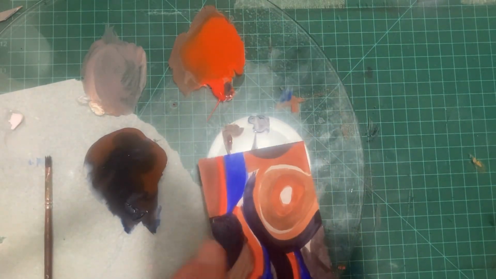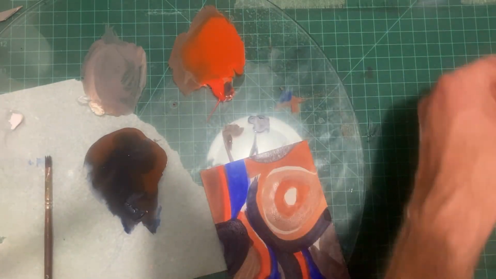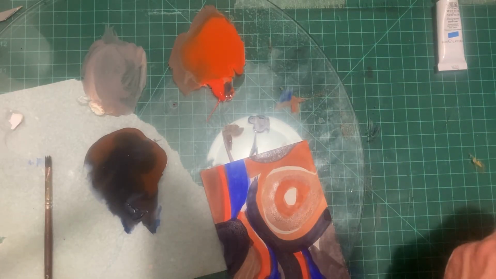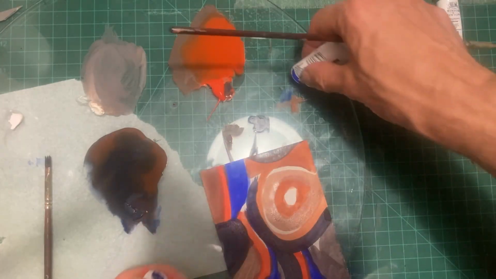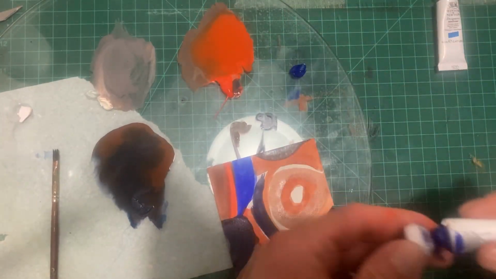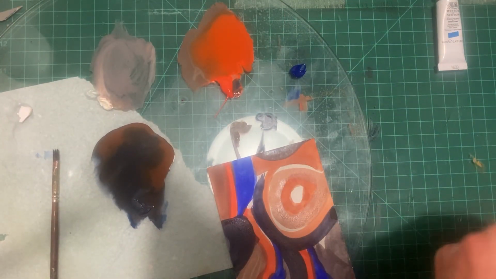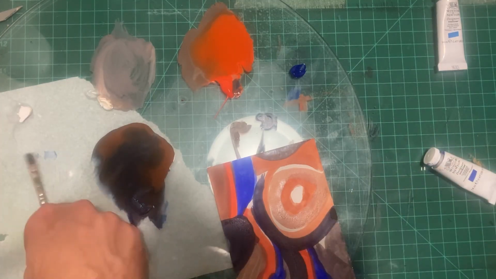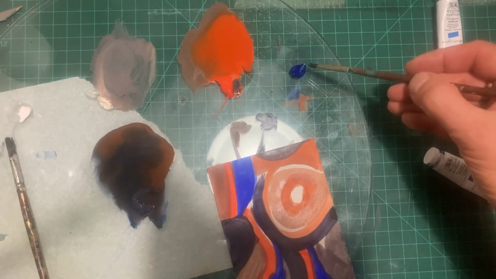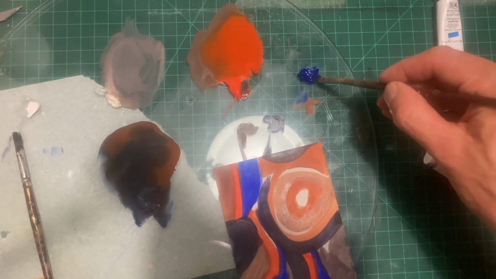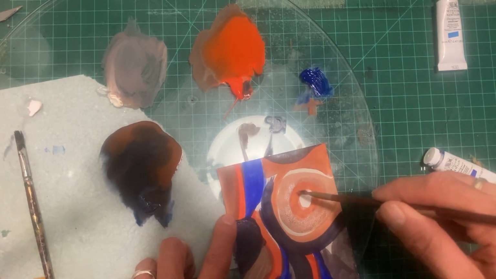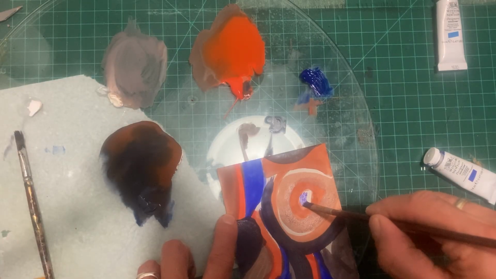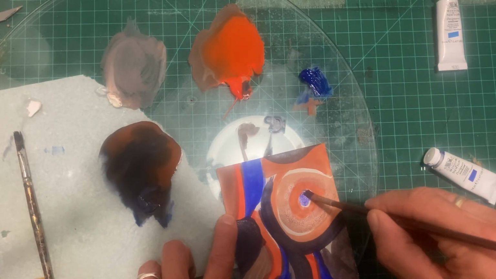And now I'm gonna get more prismatic blue out of the tube. I still have the original brush that I was doing the prismatic blue to blue with. Touch of water.